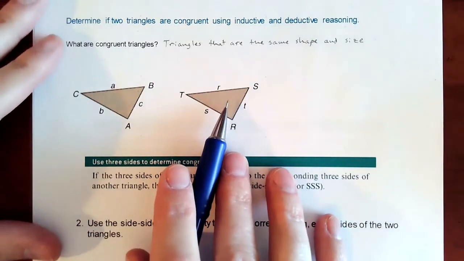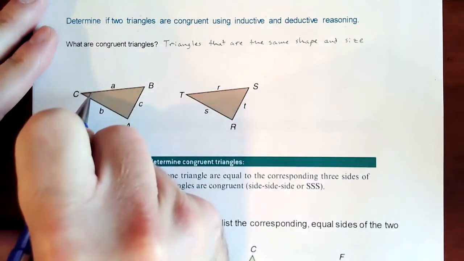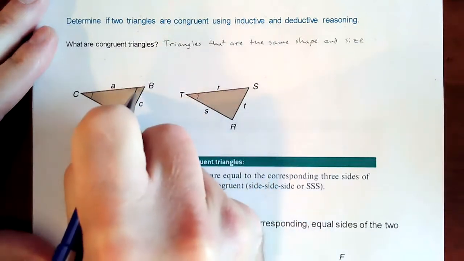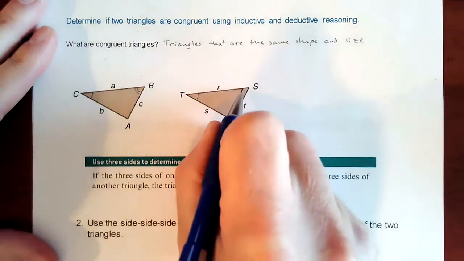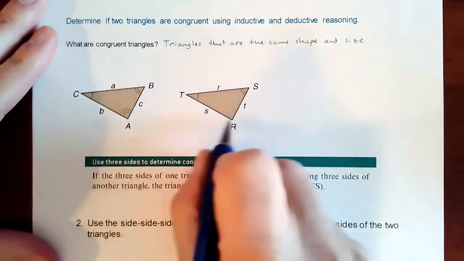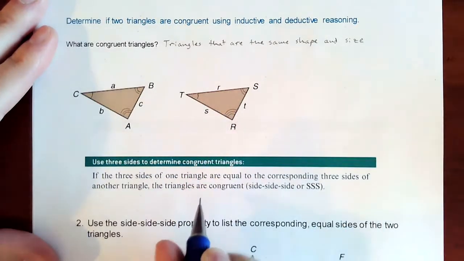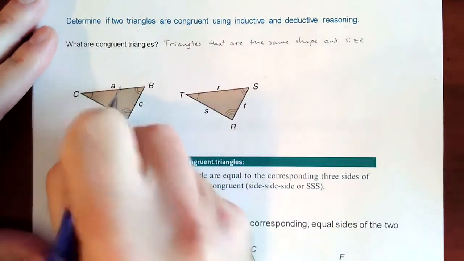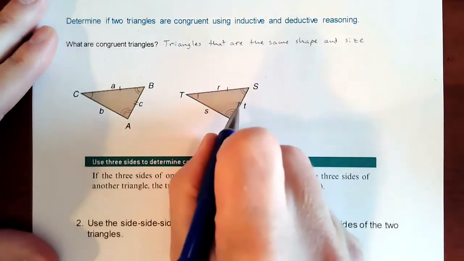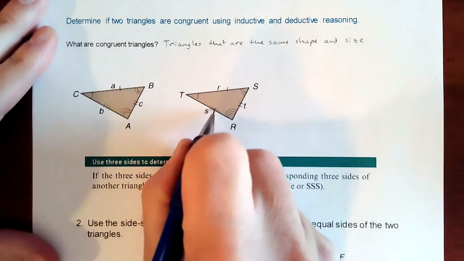So the way that we write them, what it means is that this angle C is the same as this angle T, angle B same as angle S, angle A is the same as angle R. Right? And then same thing with some sides. Side A would be the same as side R. Side C would be the same as side T. And then side B would be the same as side S.